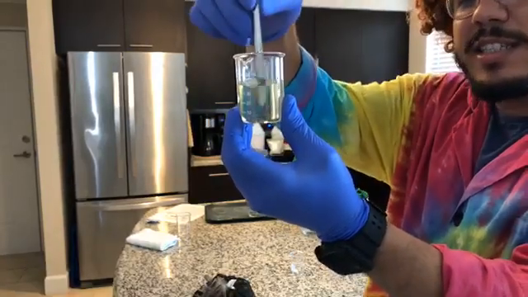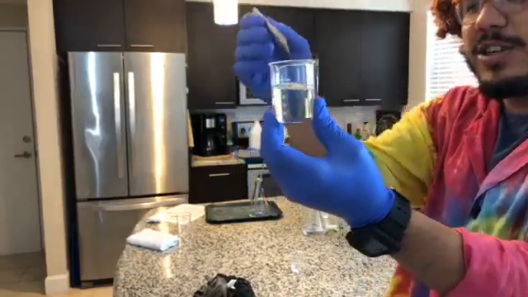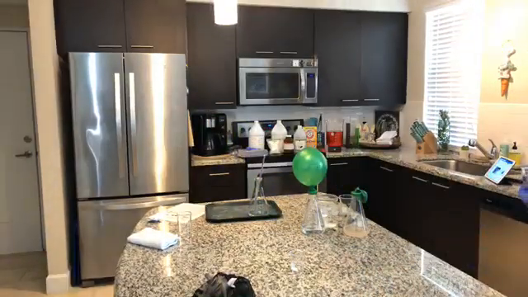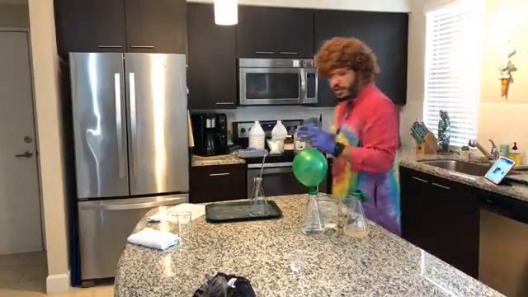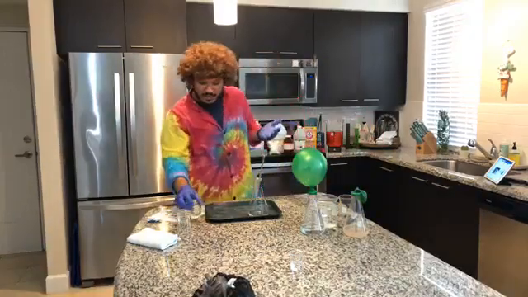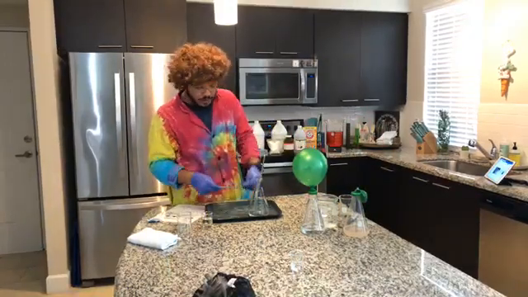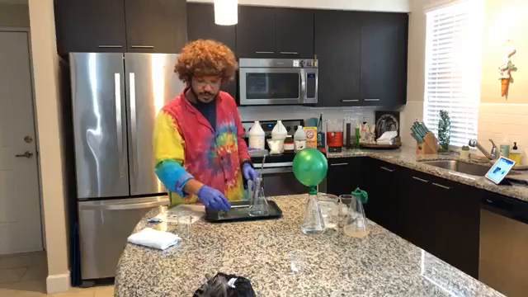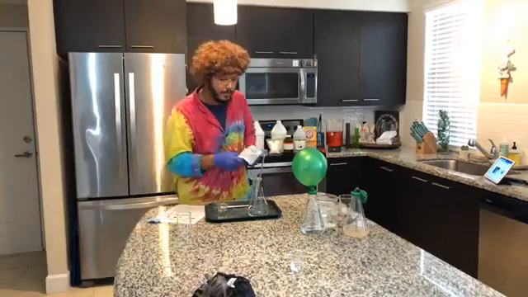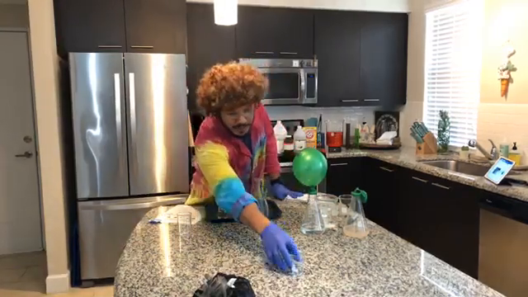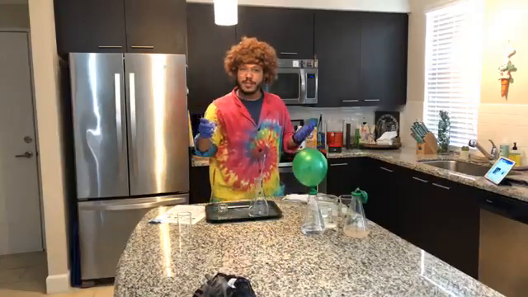Now again, we can see a slight color change. You can see it did turn that yellowish color. But there is no temperature change, and we didn't have the creation of a new state of matter. We didn't have the transformation of another state of matter. So that tells us that it was a physical change.